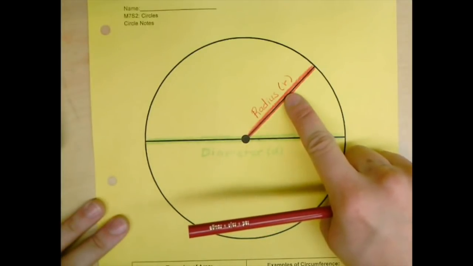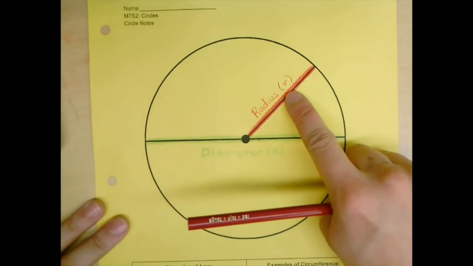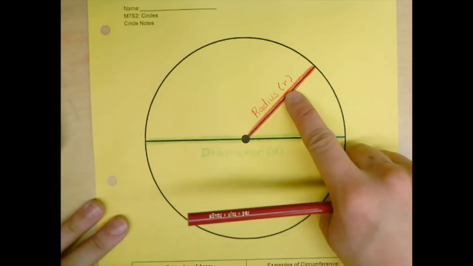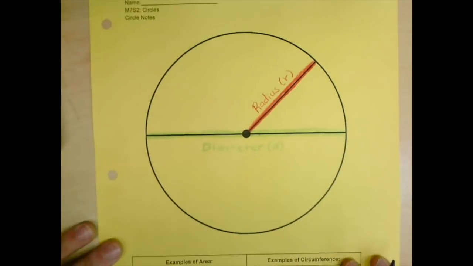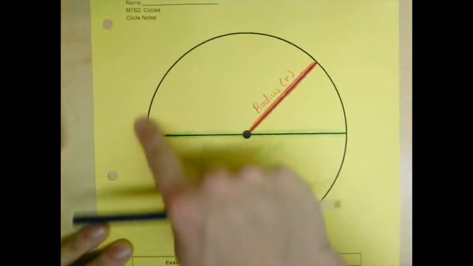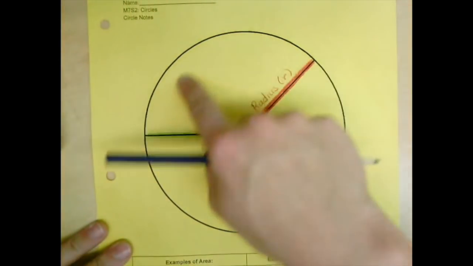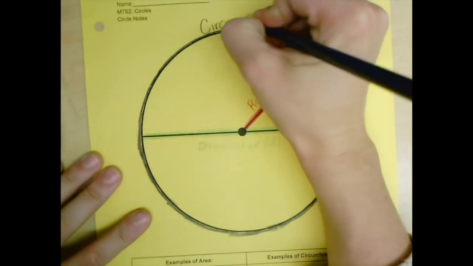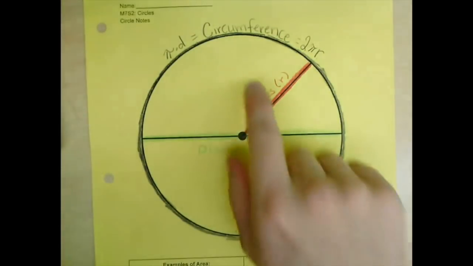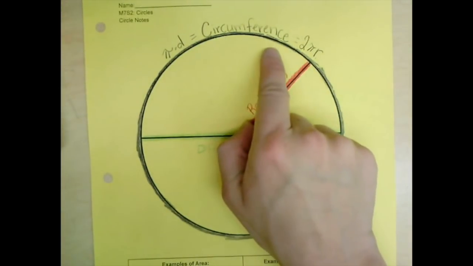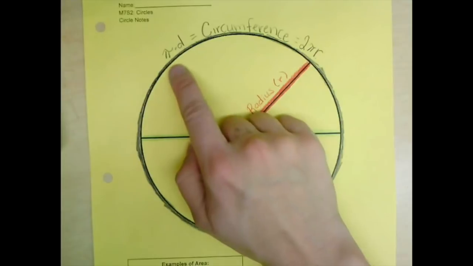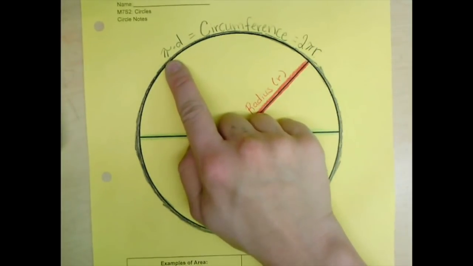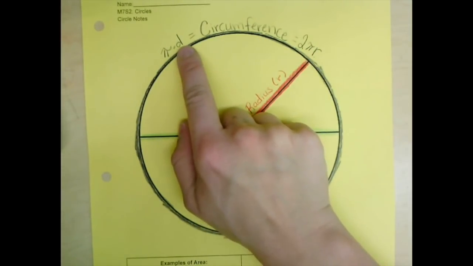Again, we frequently use an r in our equations to represent the radius, so I've also included that in my picture. Next, we're going to go and highlight the circumference of our circle, which is the distance around the outside. Here are 2 equations that we use to calculate the circumference. The circumference can be found by multiplying pi, or the number 3.14, times the diameter of your circle.